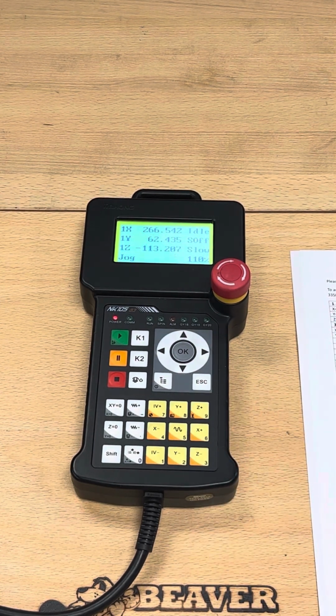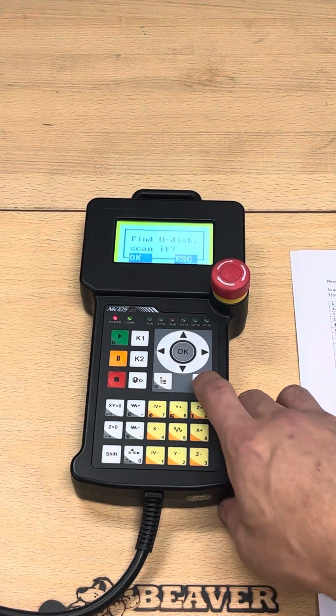Now that we've updated the system, I'm going to update the parameters and make sure those have been saved correctly. So go and change the USB again.